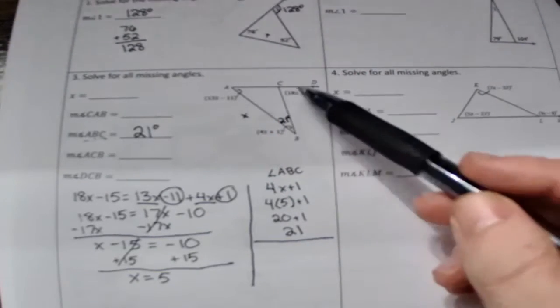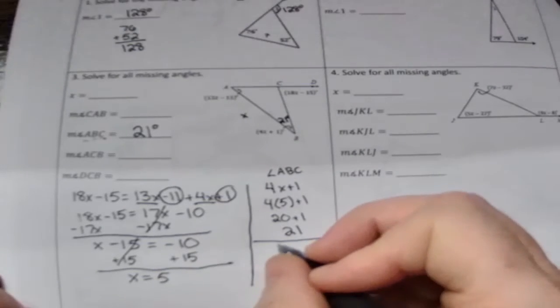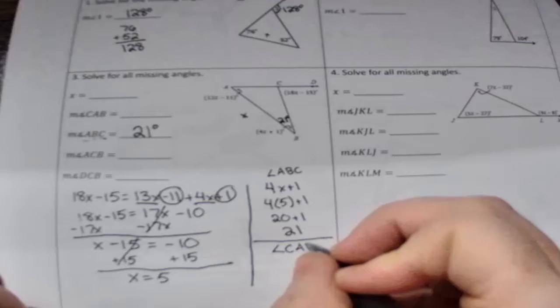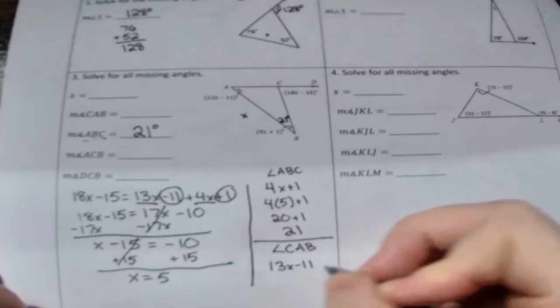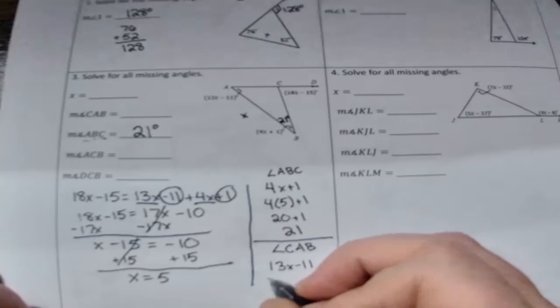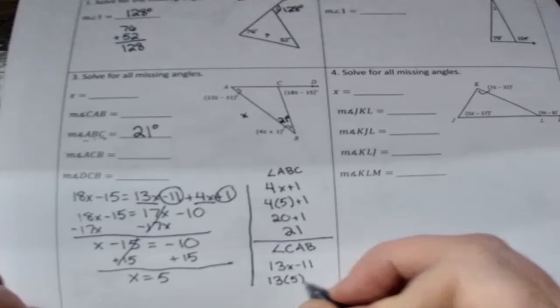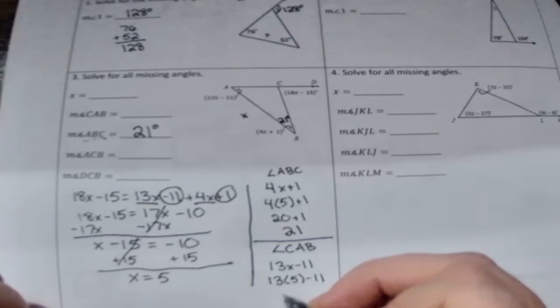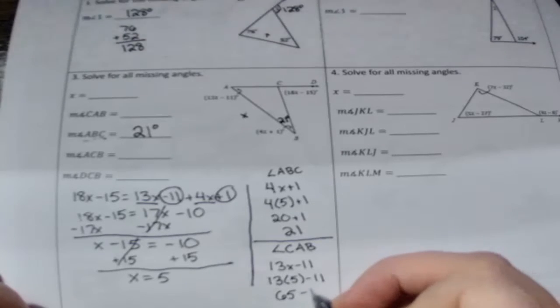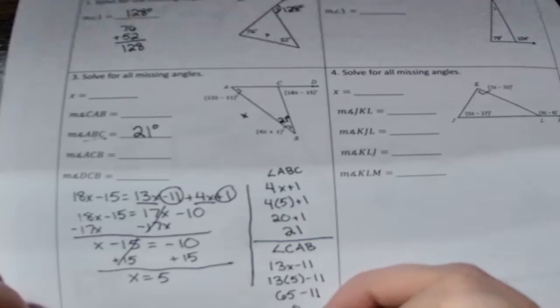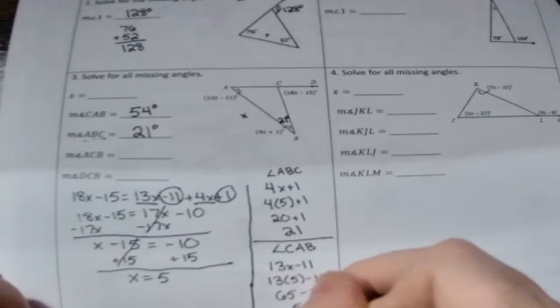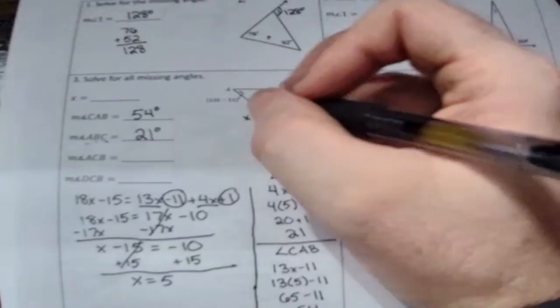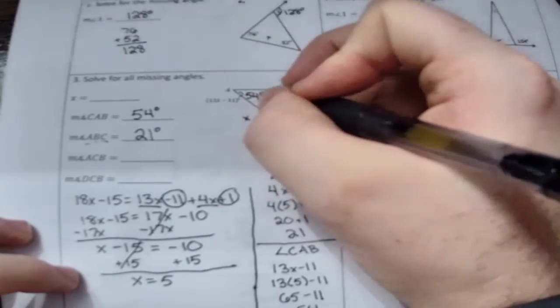Now, let's say I'm trying to find this one here. So CAB, angle CAB. I'm going to be using this equation 13x minus 11. Now, instead of x, we're going to do 13 times 5 minus 11. 13 times 5 is 65. Subtract 11, which gets me 54. So angle CAB is 54 degrees. And I'll write it inside here as well.